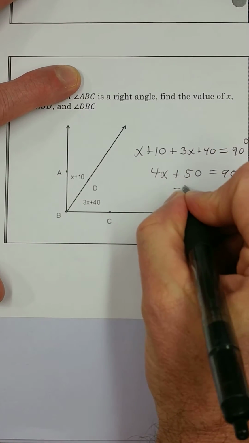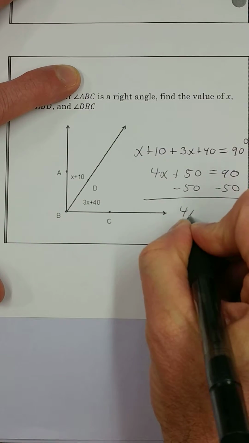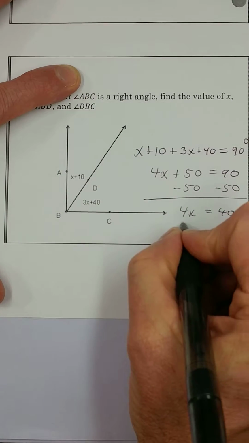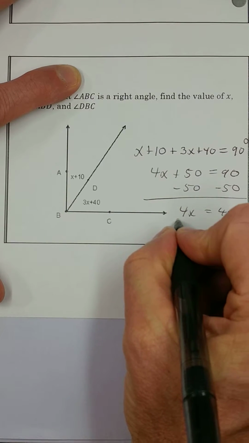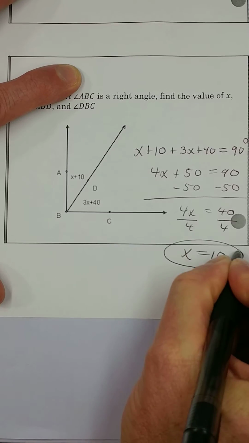Then isolating X, we would have to subtract 50. Again, do the opposite of adding 50. 4X would equal 40. And then doing the opposite of multiplying by 4 is divide by 4. That gives me X is 10.